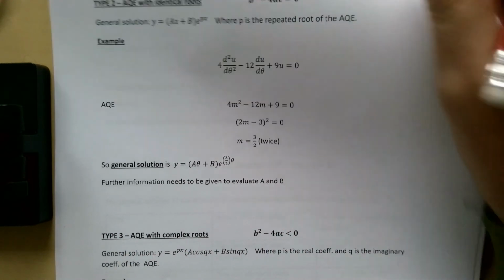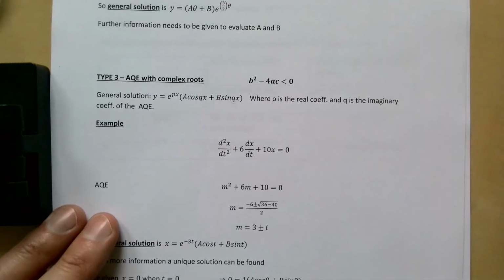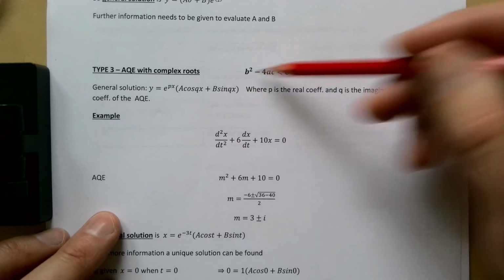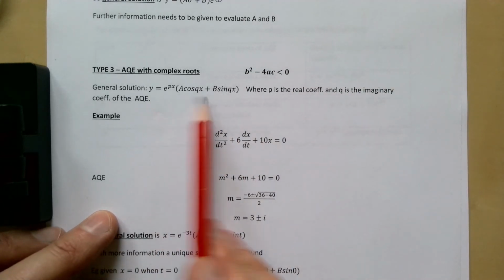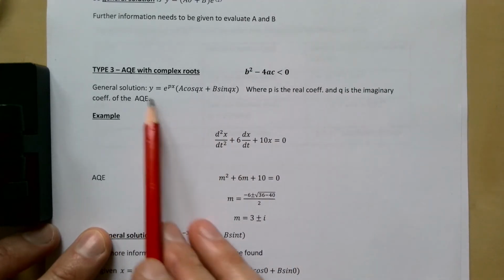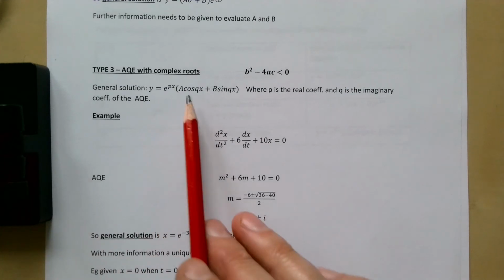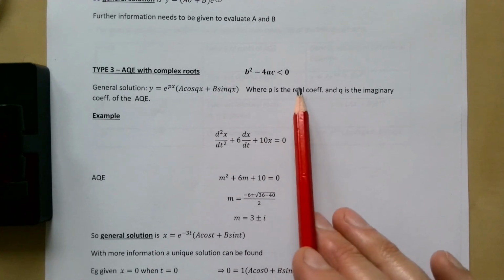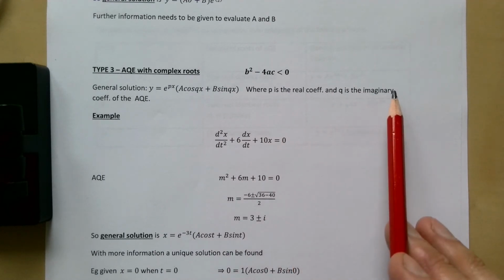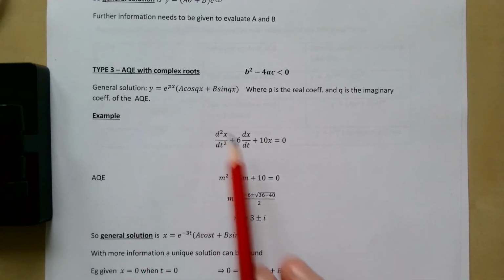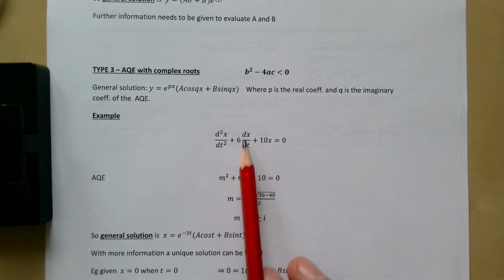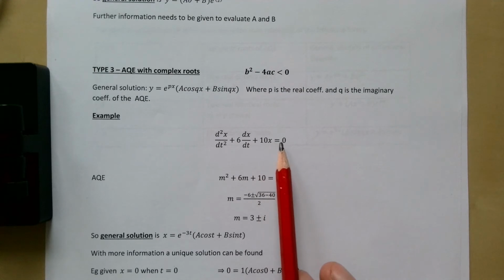The third type is if we have complex roots, and that's where b squared minus 4ac is less than 0. If that's the case, our solution will be of this form: y equals e to the px, (a cos qx plus b sin qx), where p is the real part and q is the imaginary part of the roots of the AQE. Let's take a look at this example: d2x by dt squared plus 6 dx by dt plus 10x equals 0.